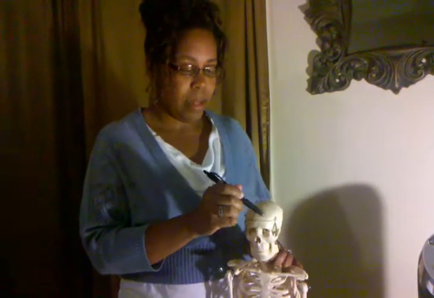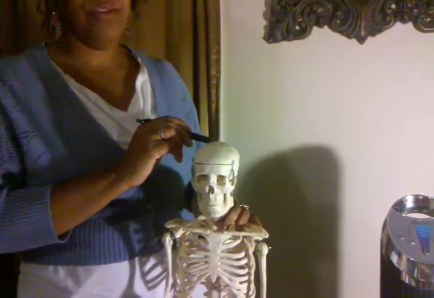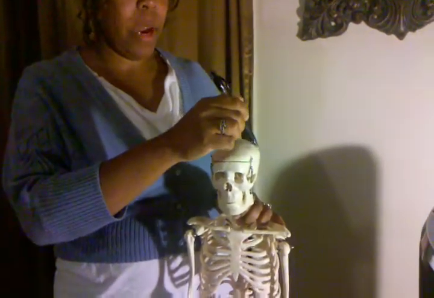I'm presenting my 25 parts of the skull for Biology 165. And first we have our frontal lobe. Our frontal lobe is divided by the coronal suture. And then we have the sagittal suture, which further divides the parietal bone.